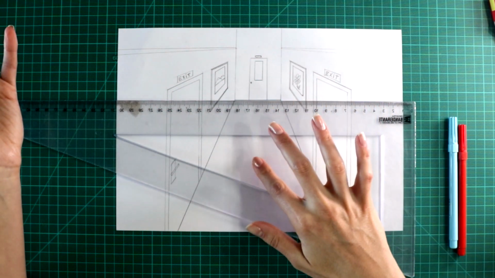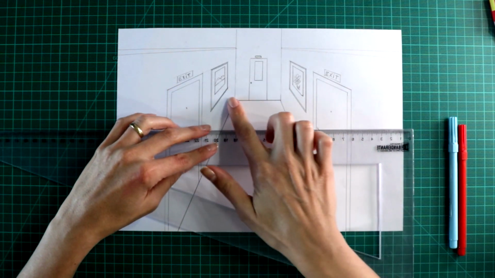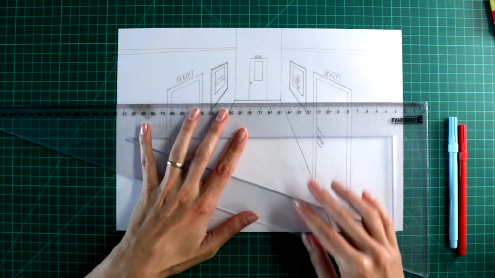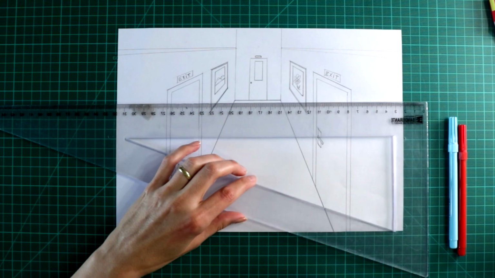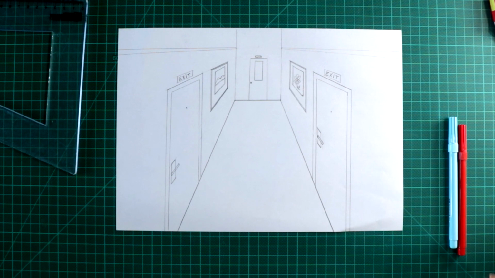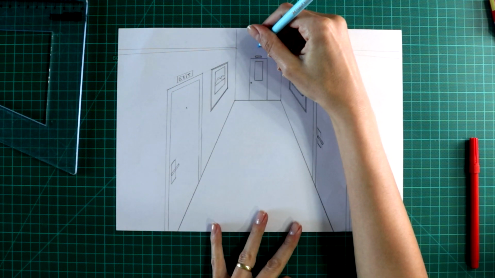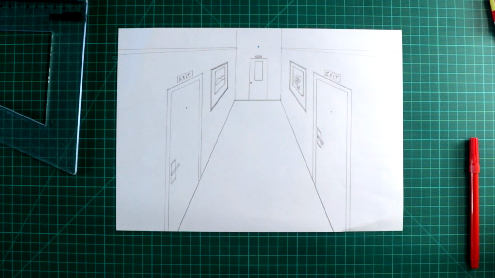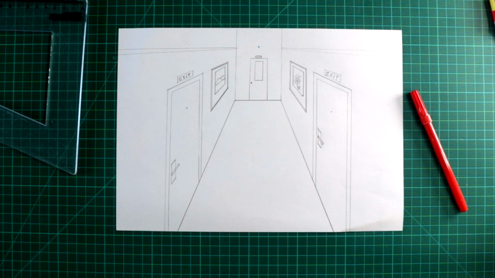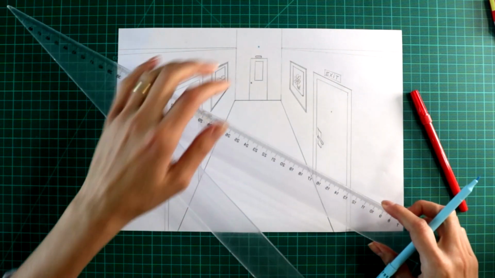In this case, the floor from the wall. So this line over here is the horizon line in this drawing. My vanishing point, it's over here on the top. So first of all, we are going to start drawing the doors.